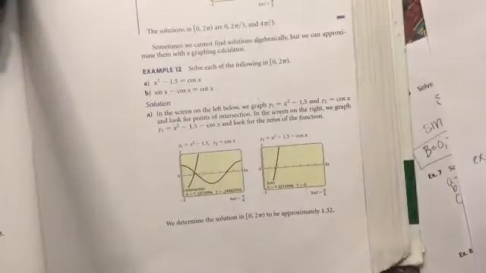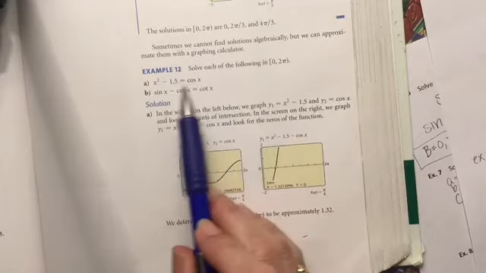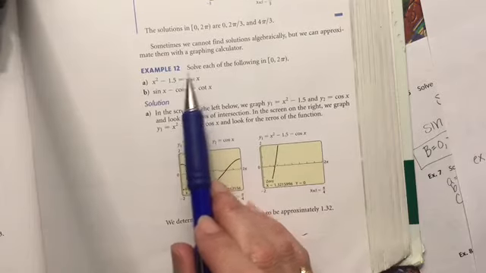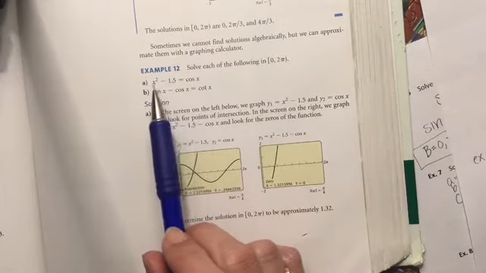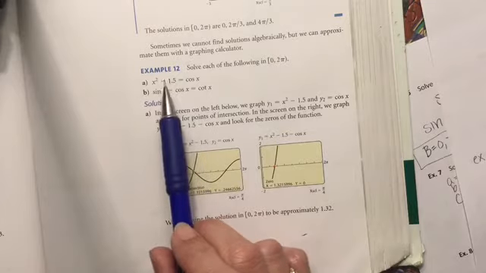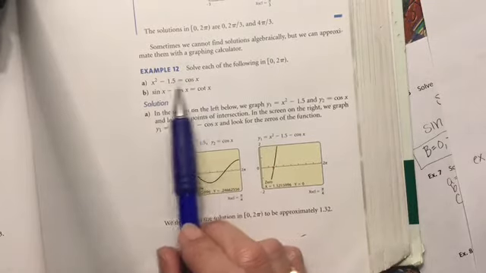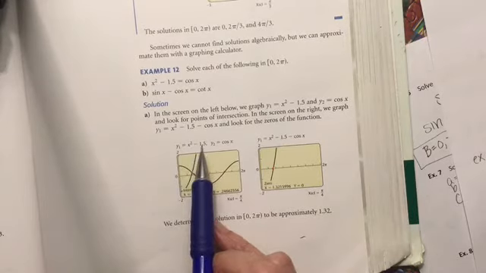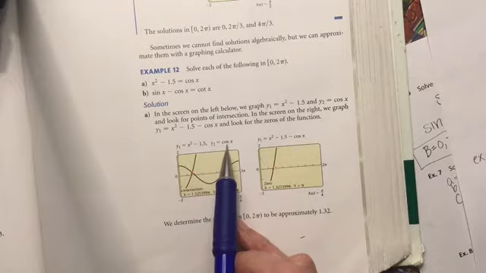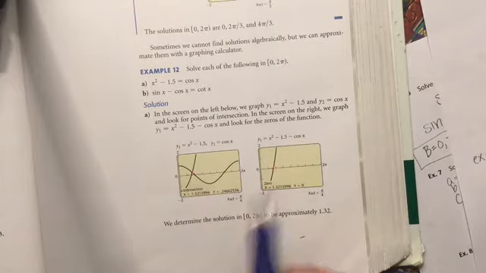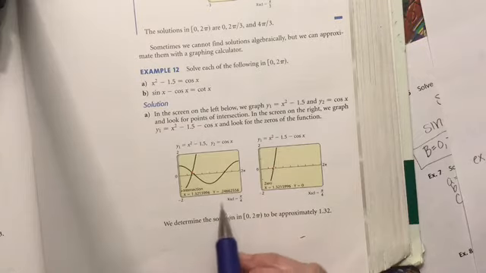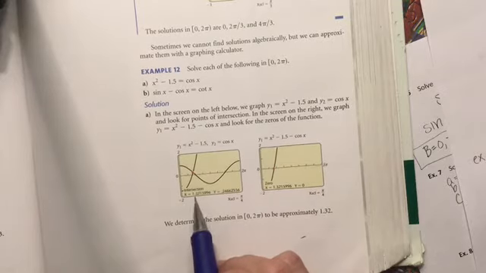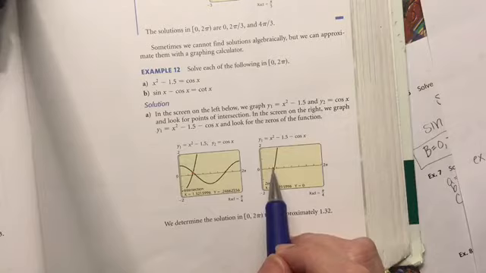Now, the last example I'm just going to show you. In this case, they're saying solve for this. We can't do much with this. Sometimes you're just going to have to use a graphing calculator. The way you would solve this is we're saying, where does the left side cross the right side? So you would graph x squared minus 1.5, and you would also graph cosine of x and see where they cross, where the intersection is. They found the intersection at about 1.32.